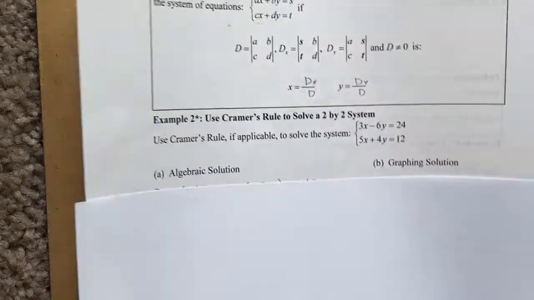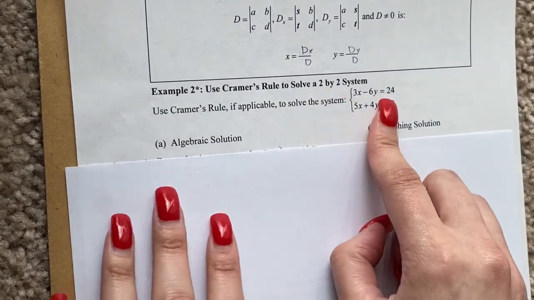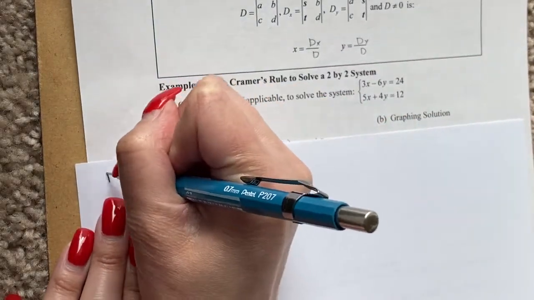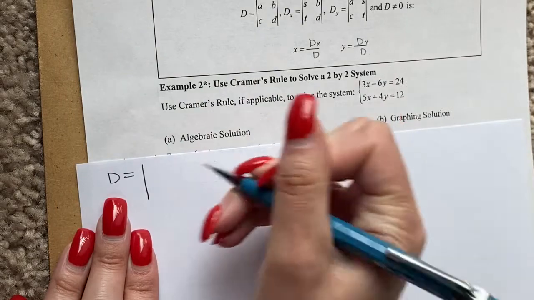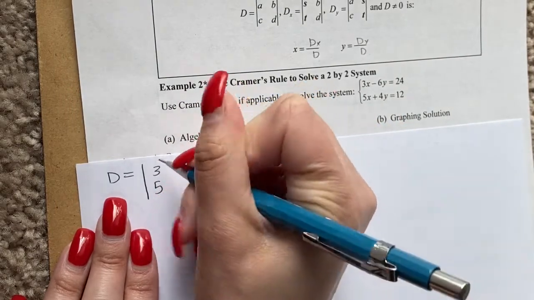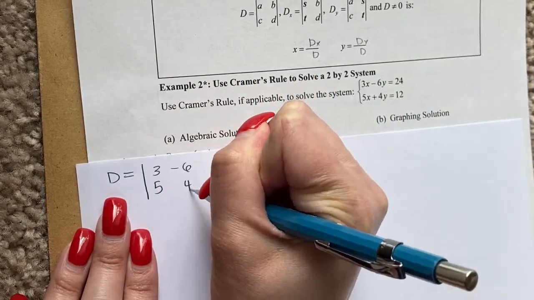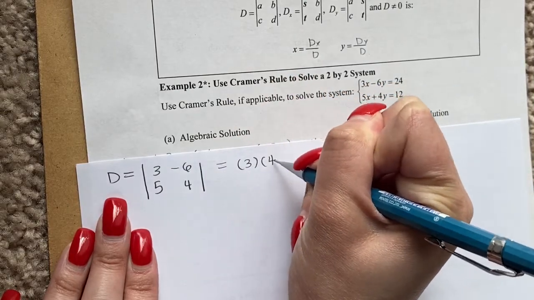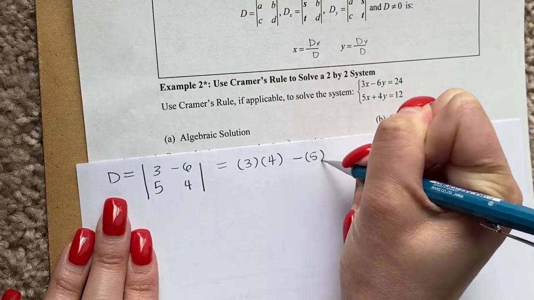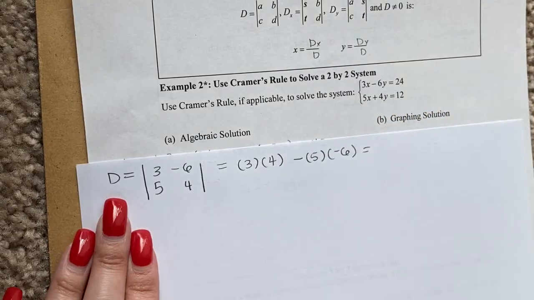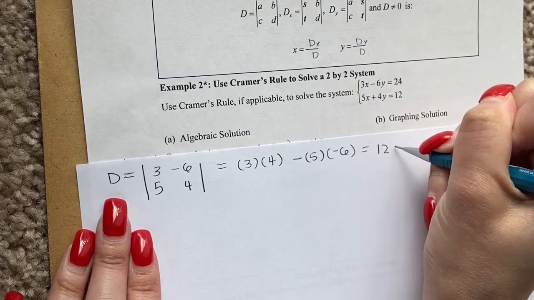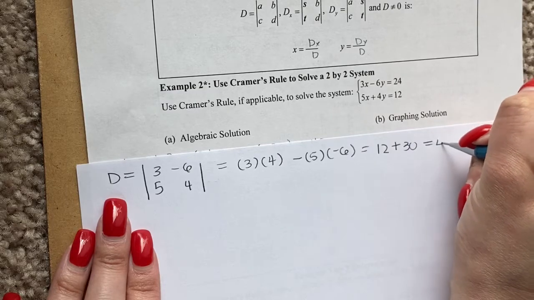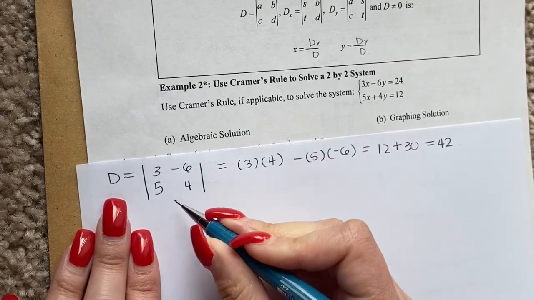So what you have here is the situation. From this one, I want to find what I call D. D is going to be 3, 5, negative 6, 4. This determinant is going to be 3 times 4 minus 5 times negative 6. Are we okay with that? So this is going to be 12 plus 30, and this is going to be 42.